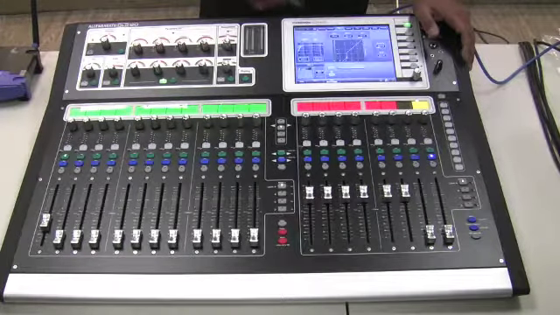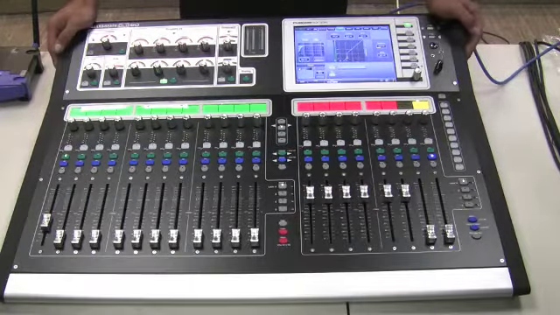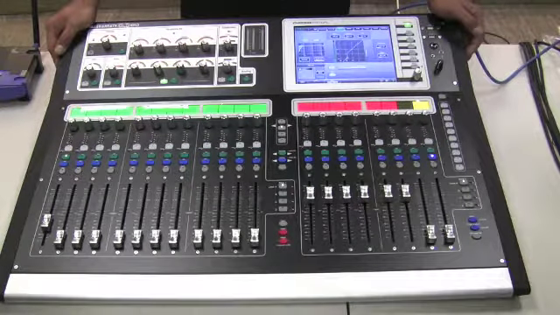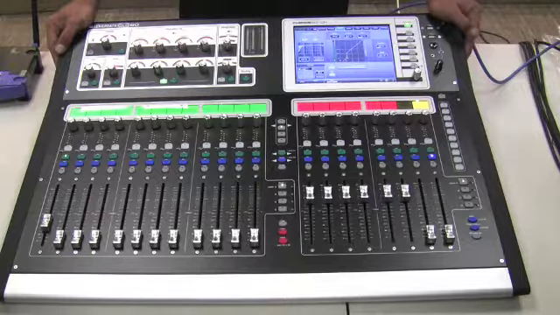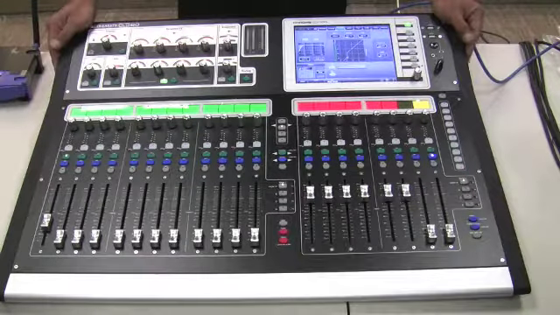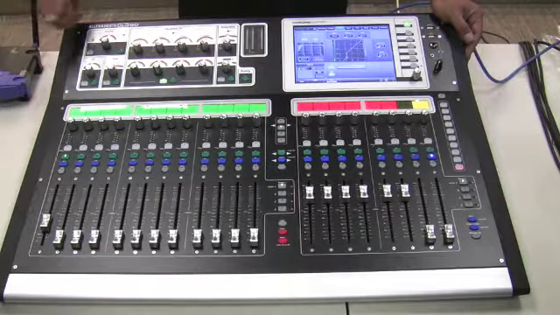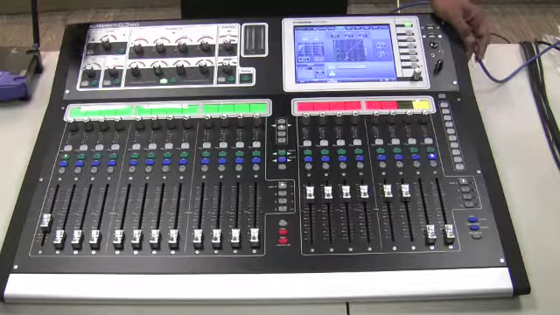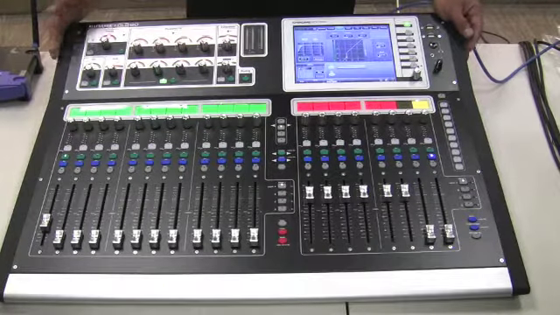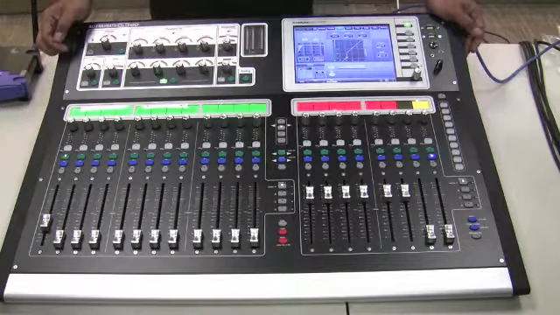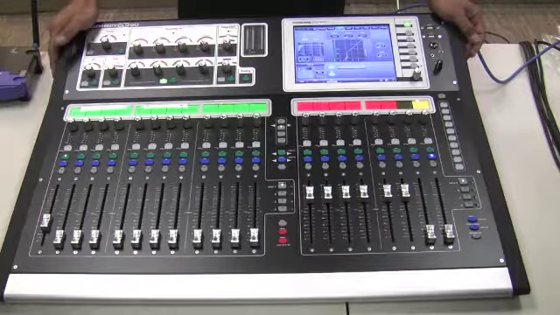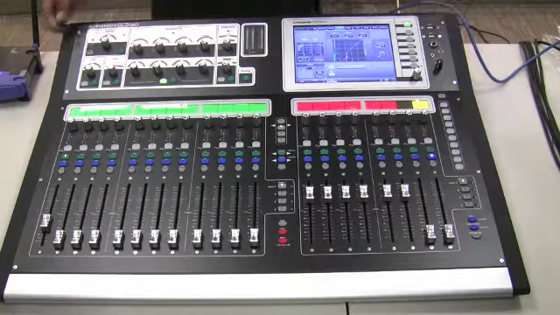And then the next thing we can do is the gate. I really wouldn't be using this too much on speaking microphones. It's more so on instrument microphones and mostly on percussive equipment like drums. So don't worry too much about that, but we can always get into a class about gates.